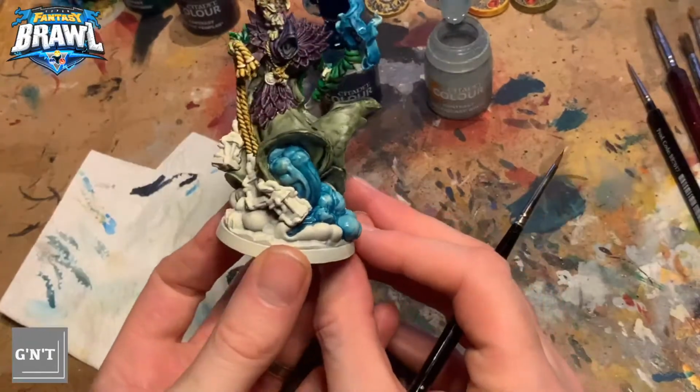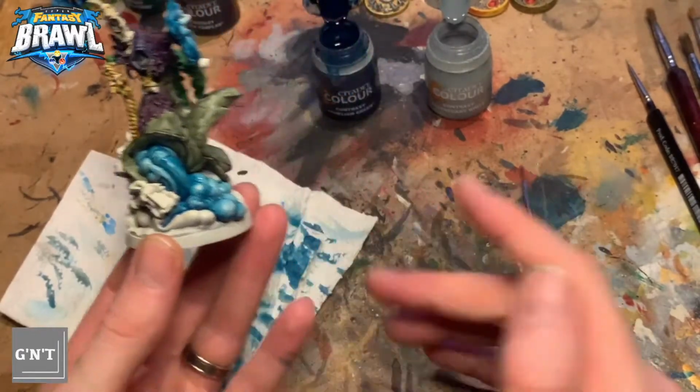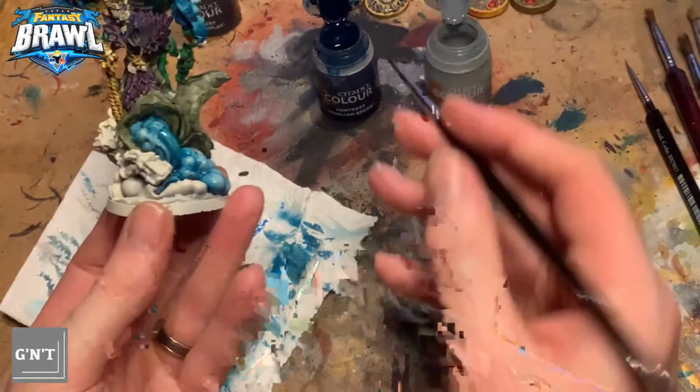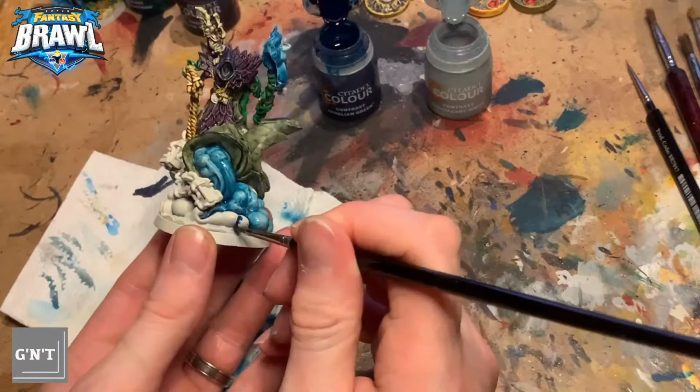It's pretty cool. Then still some more around here.